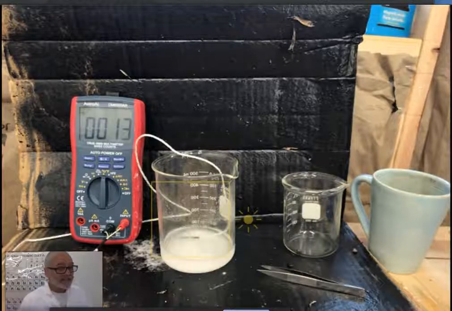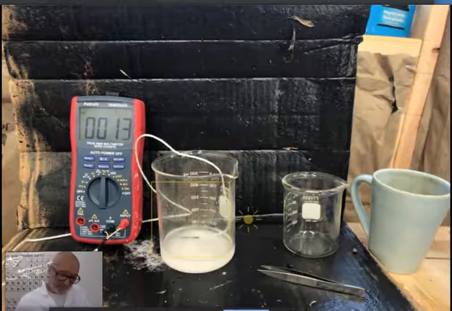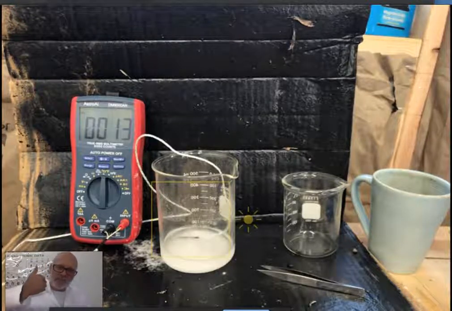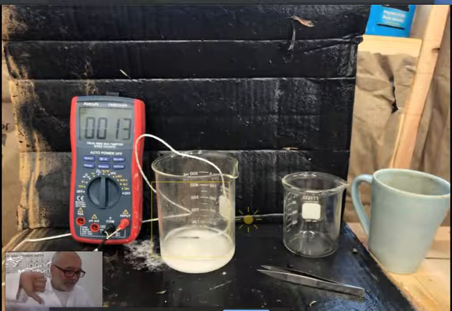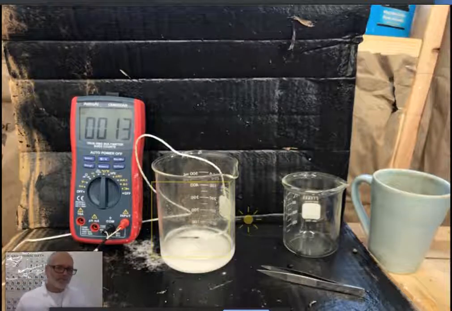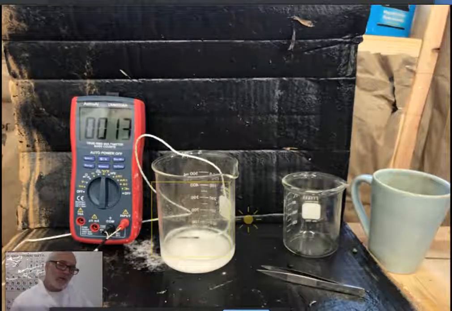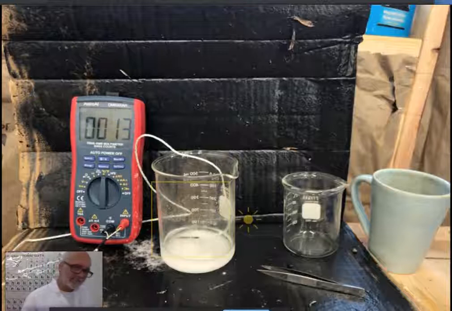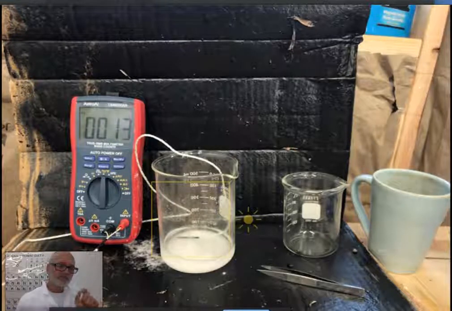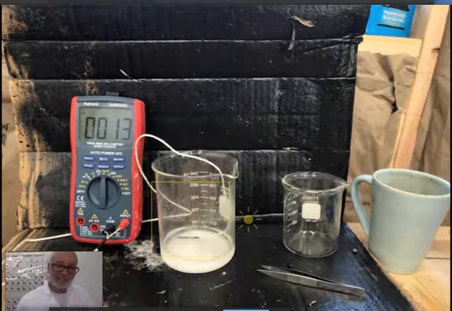And something else, instead of just 13 degrees, maybe subtract the observations before and after. Did the temperature go up? And if so, how much? Did it go down? If so, how much? Write all those observations down. Notice what's happening now. How long did that reaction last? All of this stuff is important information to put into your notes. So do that now, and we'll have a discussion next.